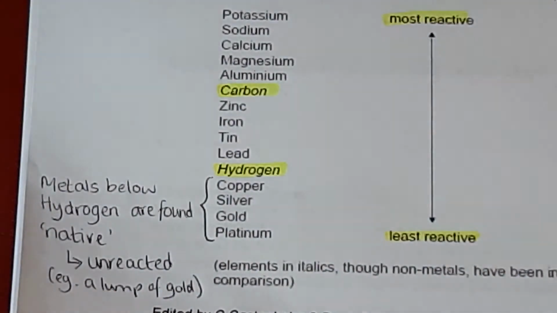So I've written in that metals below hydrogen are found native, which means unreacted, such as a lump of gold. And these were the first metals to be discovered by humans and used by humans because we literally just found them shining in the ground. A rainstorm would help wash away the dirt and show shiny metal in the ground, and those were the first metals to be discovered and to be used. So that's why even back in very old times, such as the Bronze Age, we had people using copper, silver, gold as currency or as jewellery and objects.